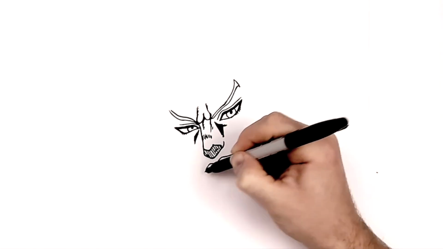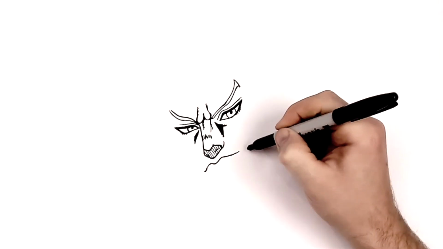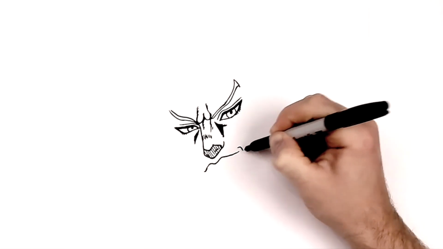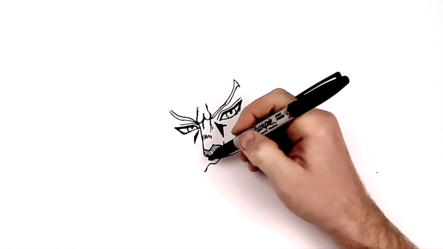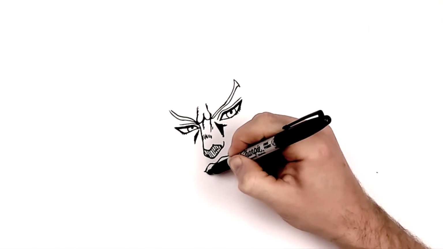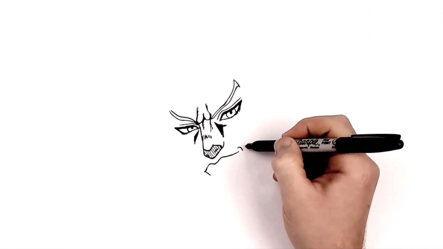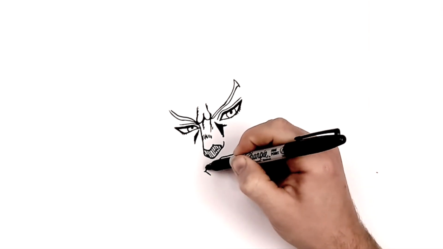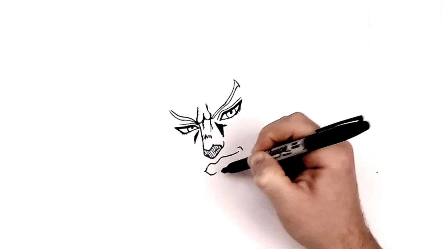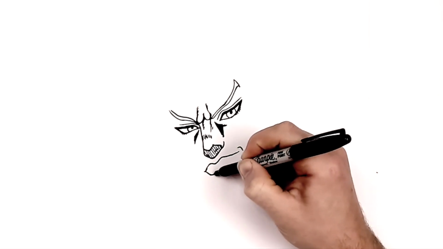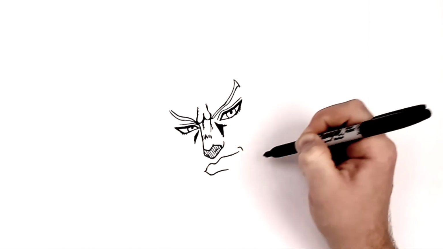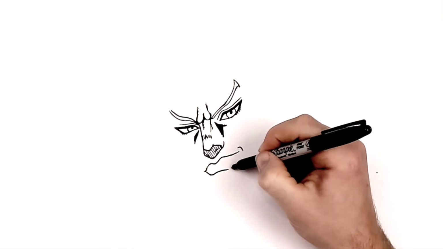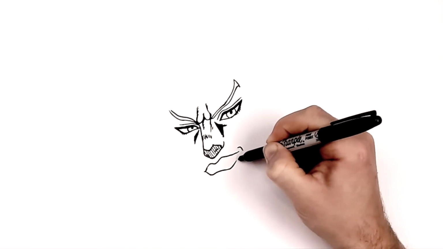And this kind of curves out here because he's got a big smile, right? So we've got a bit of a smile line there, and then we'll open up his mouth so it comes down on that side, bring it around, across his bottom lip, and then up the other side.